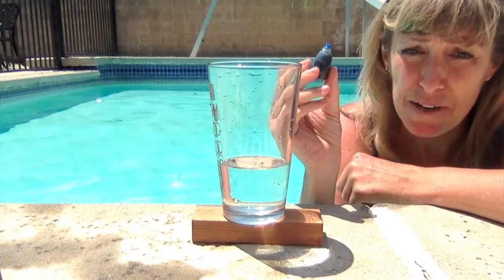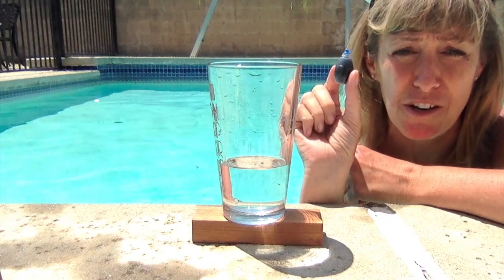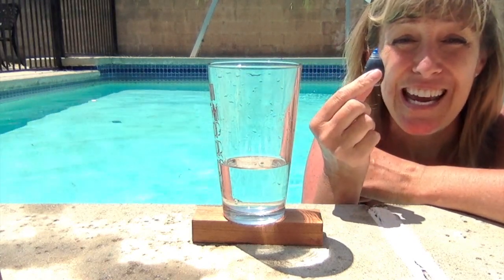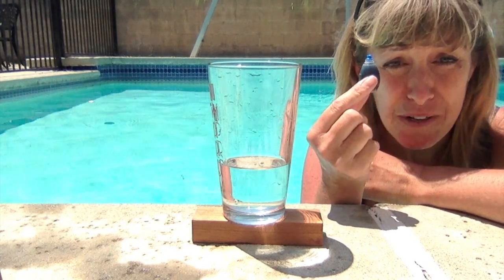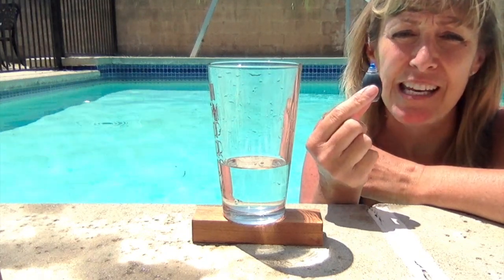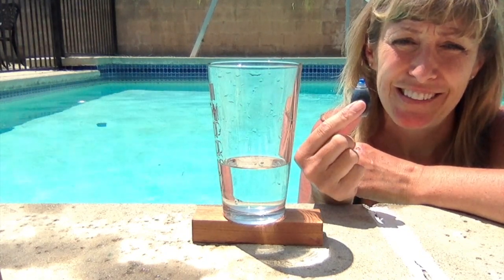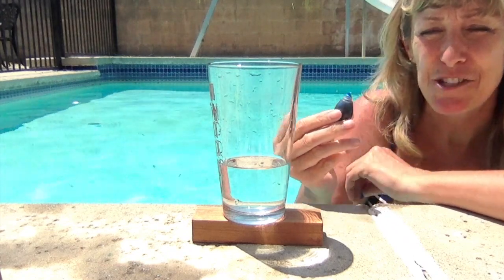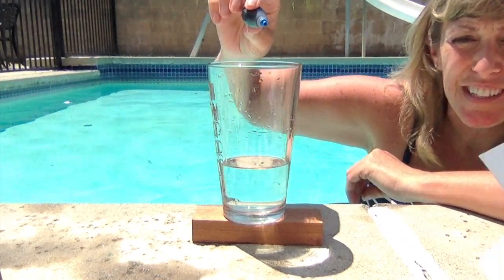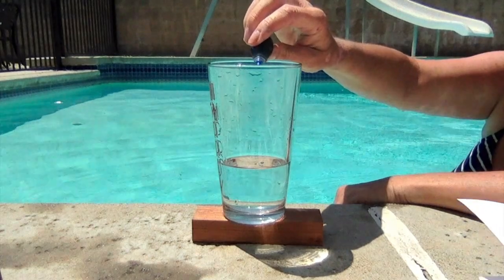What do you predict is going to happen if I put a drop of food coloring in here? Do you think the food coloring is less dense and will float, or is it more dense and it will sink? All right, let's try it. Ready? Here we go. Let me move my arm out so you can watch it.